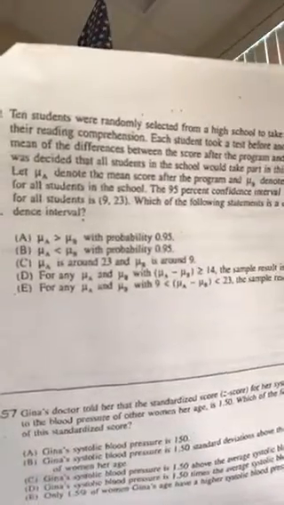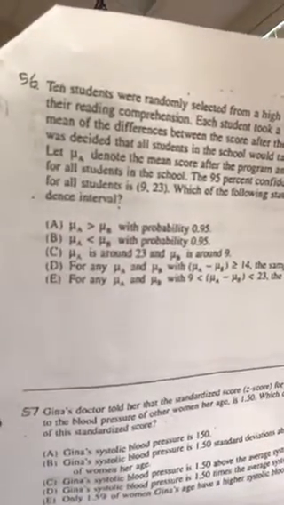I like both questions lumped together because both are asking the student, do you actually know what just happened when you do a test of some sort or when you take an average? Do you know what that means? So let's read this question.